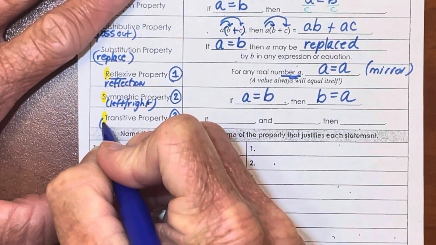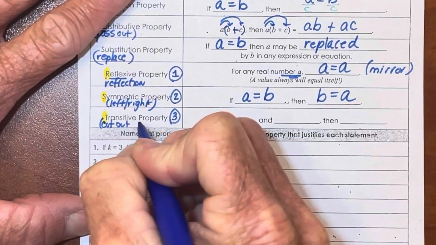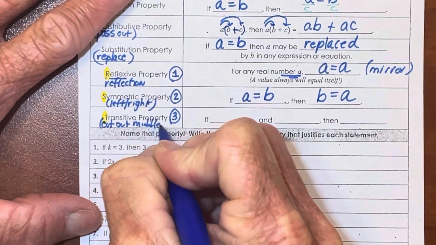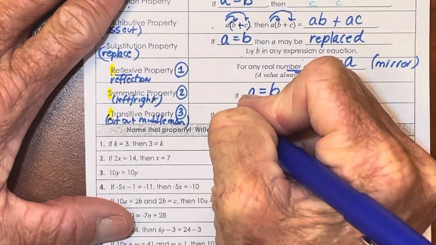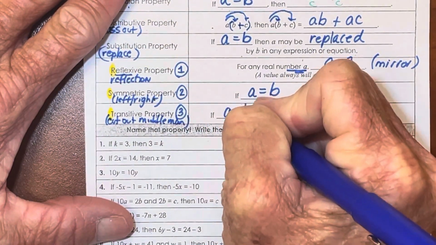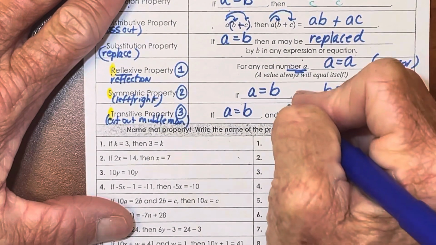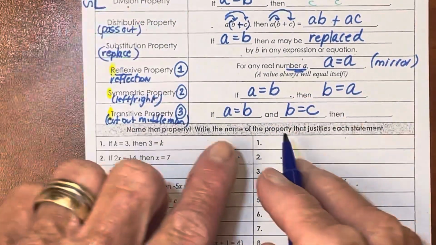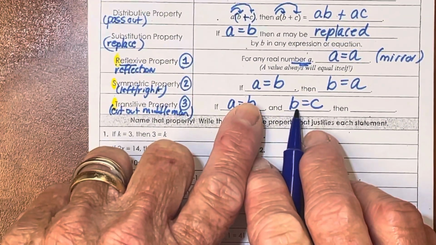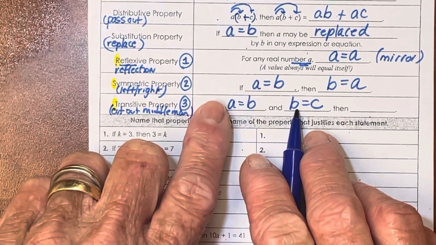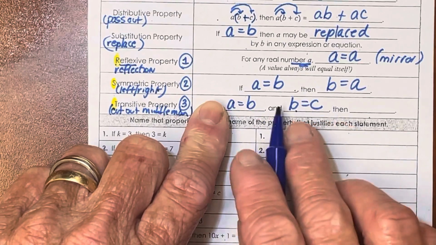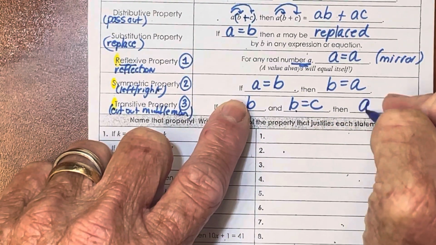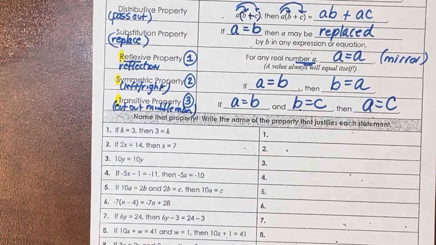And the transitive property, I want you to think of cutting out the middleman. Take the middleman out of the deal. So there'll be three equations. If A is equal to B, and B is equal to C, so the thing that's in the middle is the B. So the first quantity, we can just say the first is equal to the last since they both equal B. Then A is equal to C. That's an example of the transitive property.